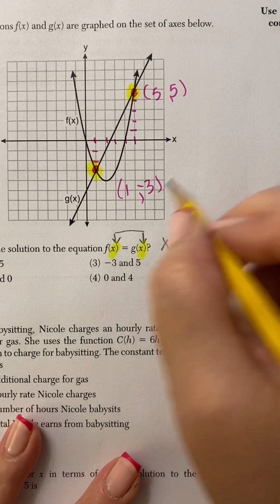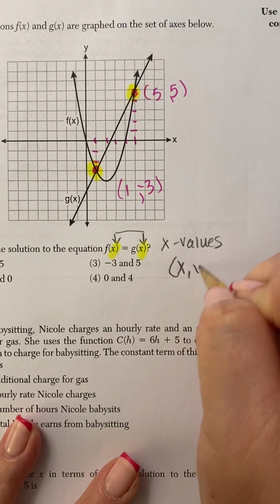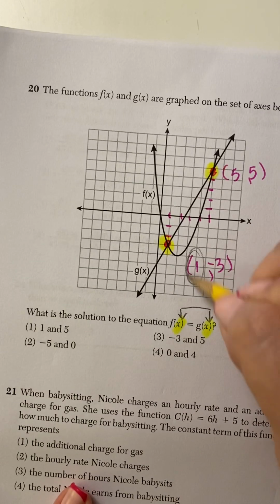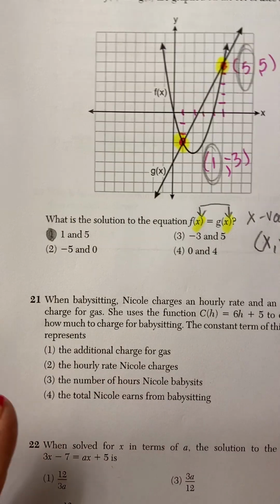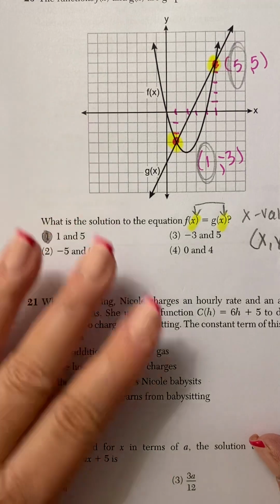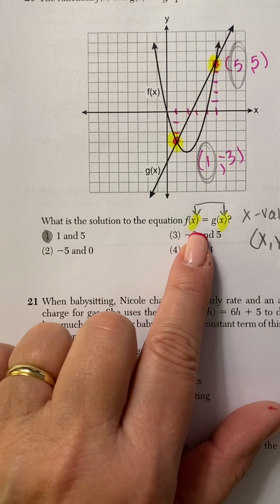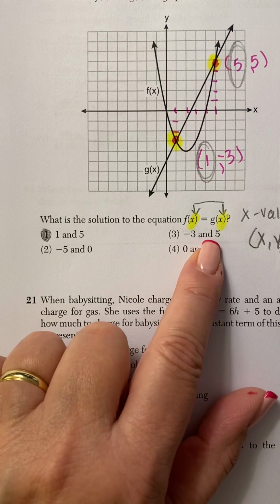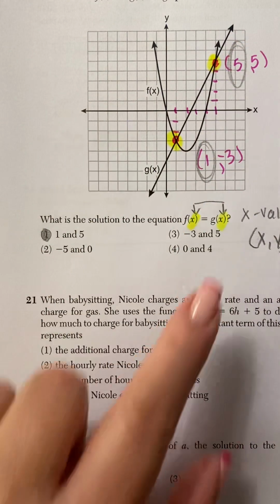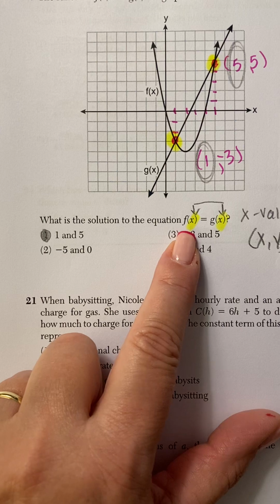Okay, so the x values are 1 and 5. So it's still not the most difficult question at the end of the exam, but you do have to recognize that that's what they're looking for. Okay, and look at the other choices. -3 and 5, that would be your y values, assuming they're looking for y.